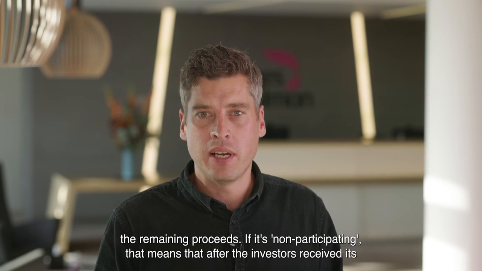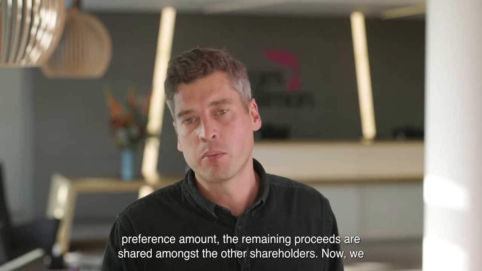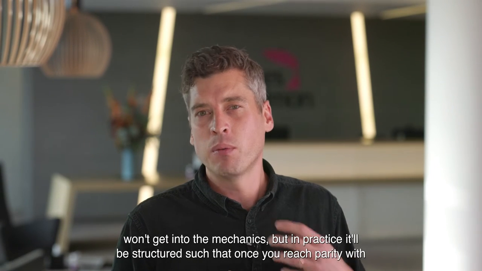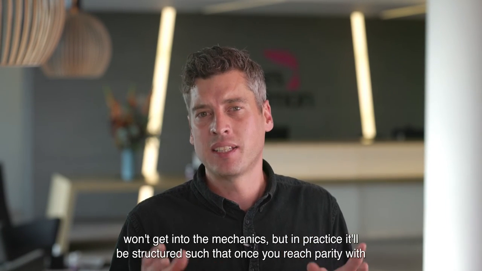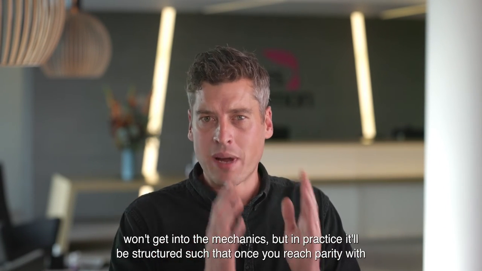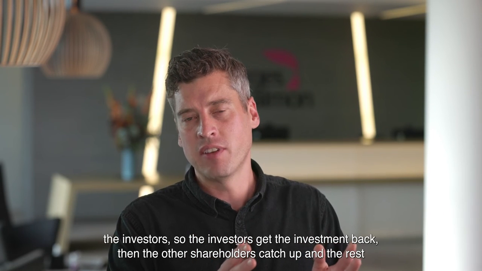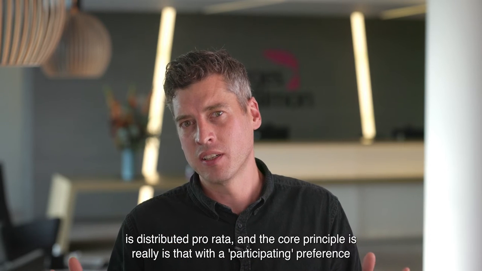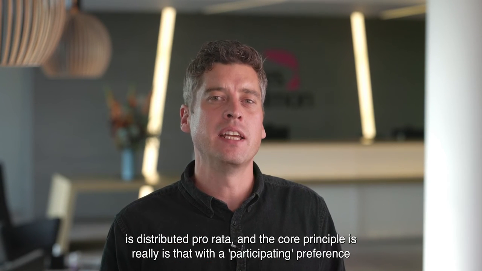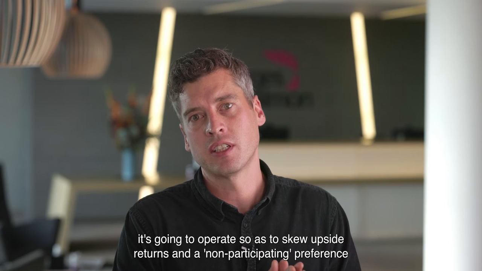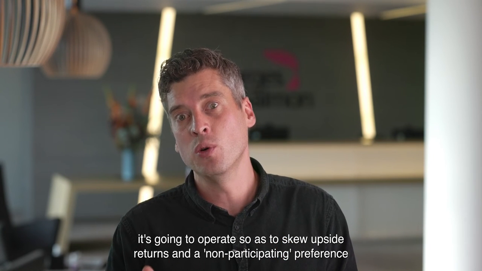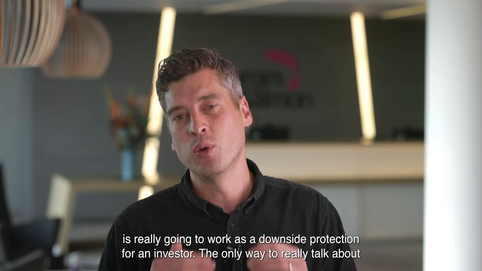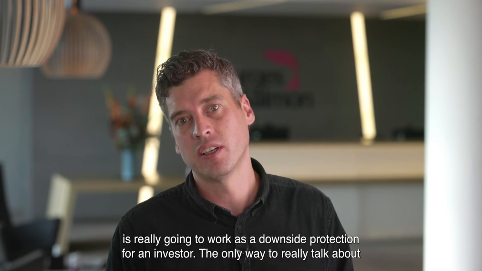If it's non-participating, that means that after the investor's received its preference amount, the remaining proceeds are shared amongst the other shareholders. Now, we won't get into the mechanics, but in practice, it'll be structured such that once you reach parity with the investor, so the investor gets its investment back, then the other shareholders catch up, and the rest is distributed pro rata. And the core principle is that a participating preference is going to operate so as to skew upside returns, and a non-participating preference is really going to work as a downside protection for an investor.